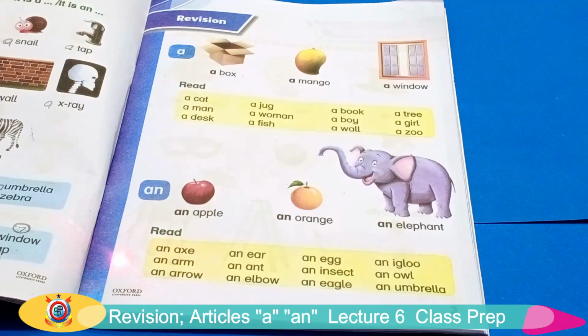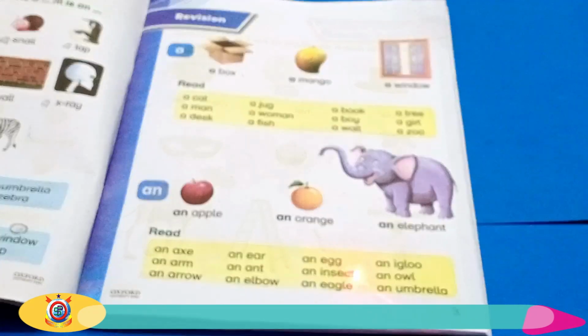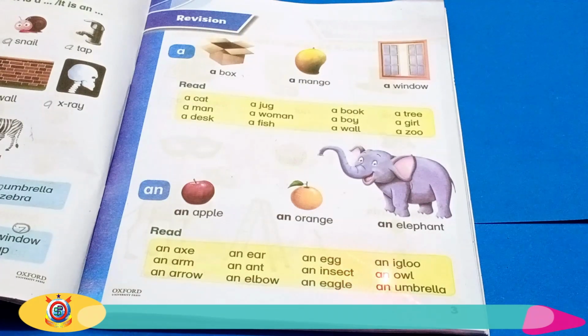An arm. A-R-M. Arm. An ant. A-N-T. Ant. An insect. I-N-S-E-C-T.